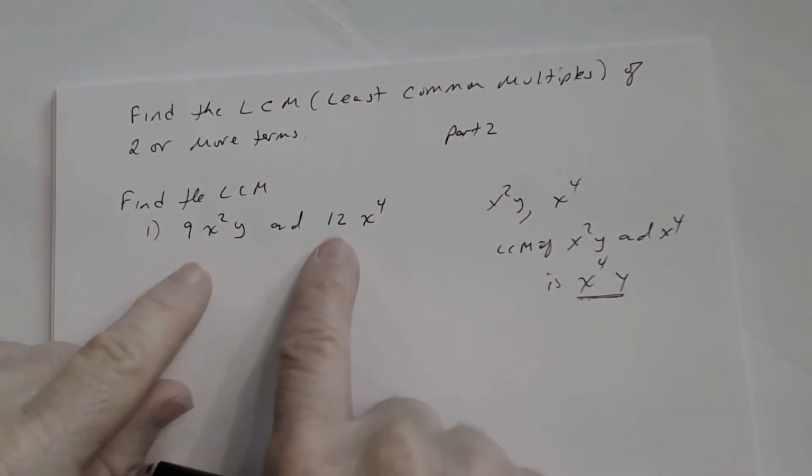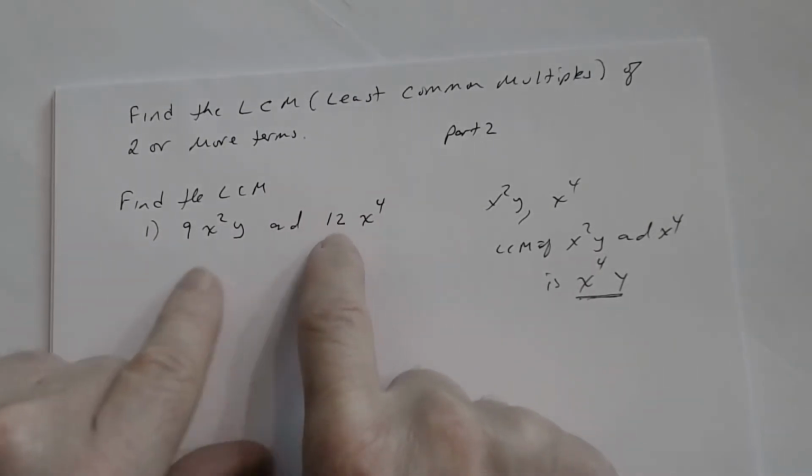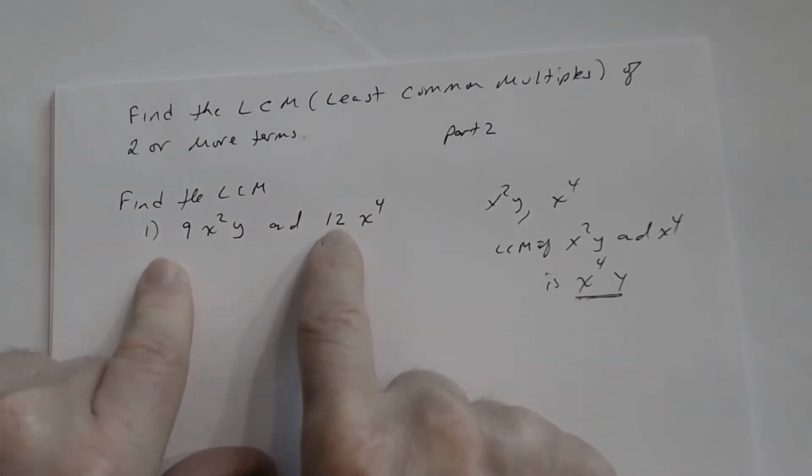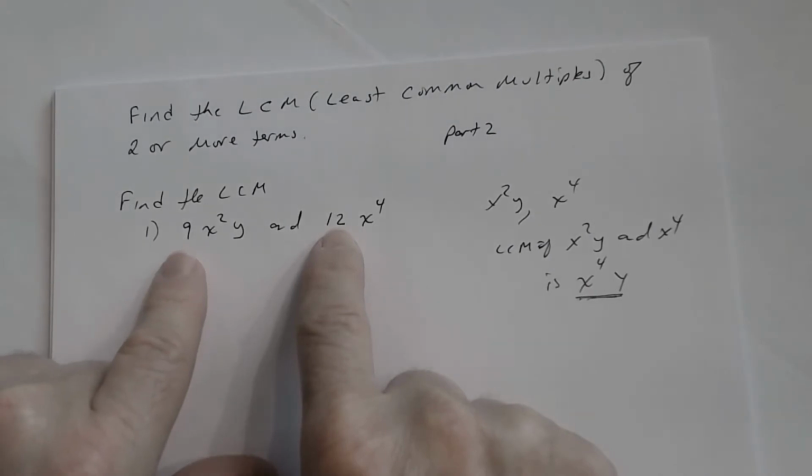Remember, the least common multiple of 9 and 12 must be greater than or equal to 12, right? So let's talk about the multiples of 12. 12 times 1 is 12. Does 9 go into 12 evenly? Nope. The next multiple of 12 is 24.